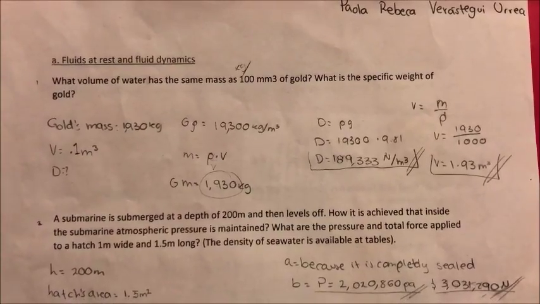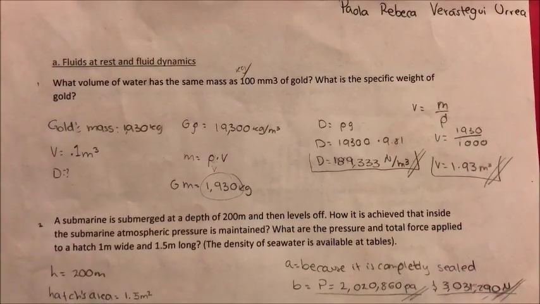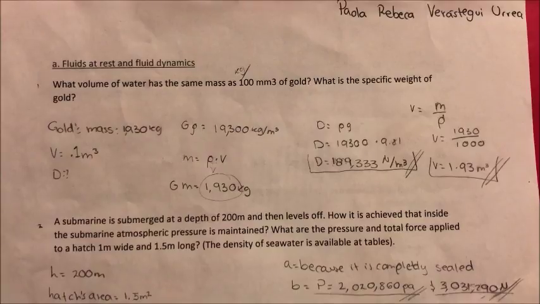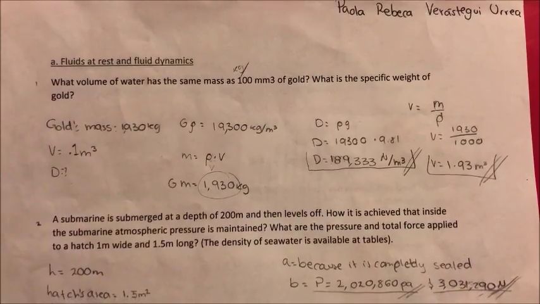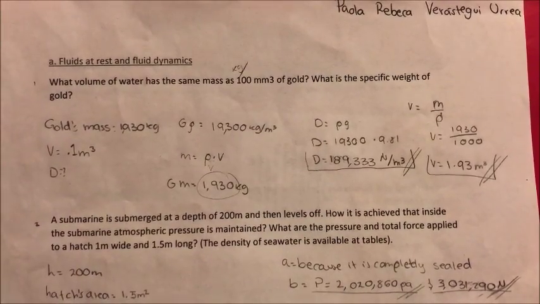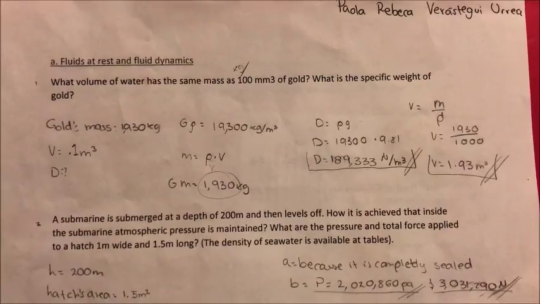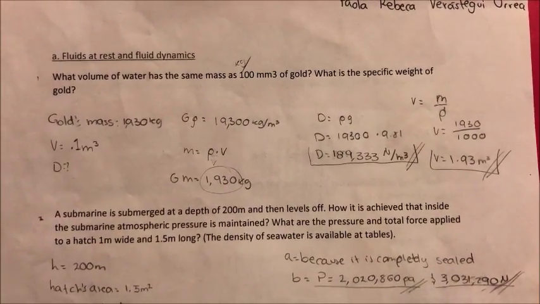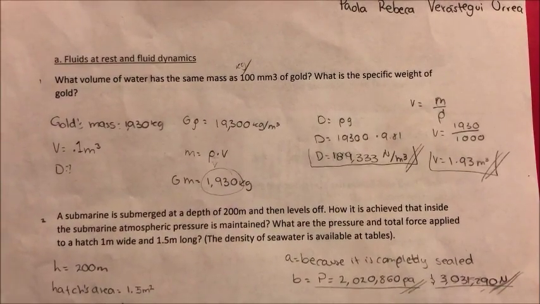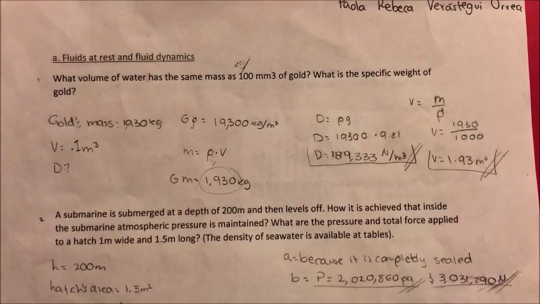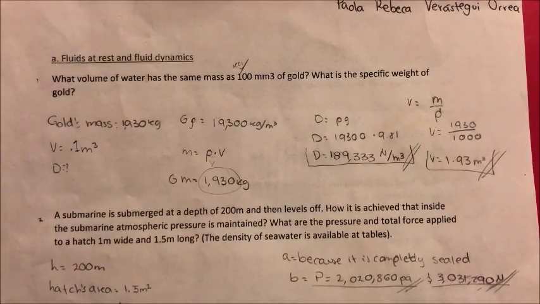We're going to start reading the first problem. What volume of water has the same mass as 100 millimeters cubic of gold? And what is the specific weight of gold? Okay, so we have to get the volume of water and the specific weight of gold.